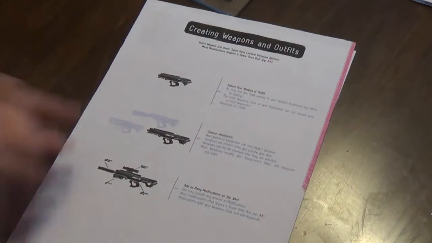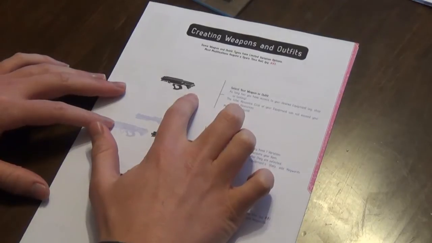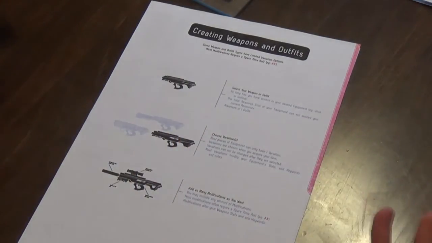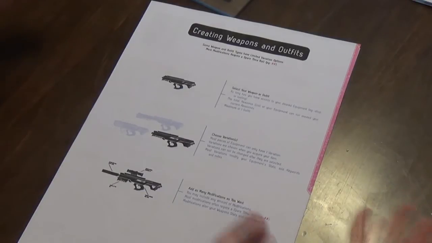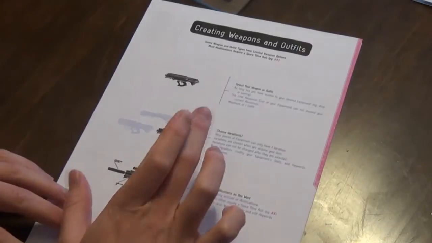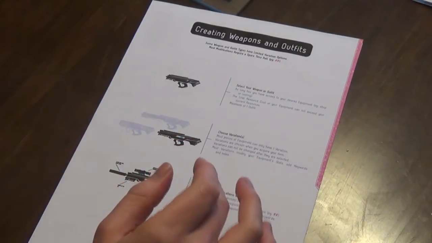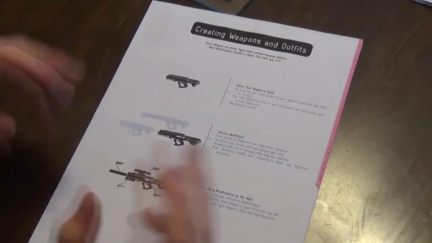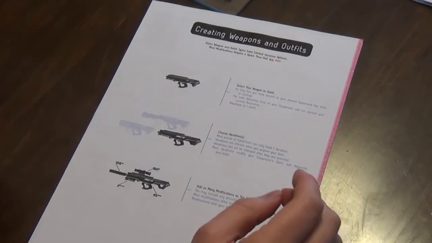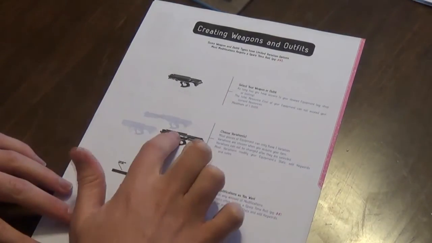Okay, so let's look at the way you make weapons and outfits. First thing you do is select your base weapon. This is like a rifle, SMG, chemical thrower or a drone, something like that, your base item. Then you apply a variation to it. This is like a template. So let's say you've got a rifle. What type of rifle have you got? Is it a gauss rifle or is it some biotech spine launching rifle?